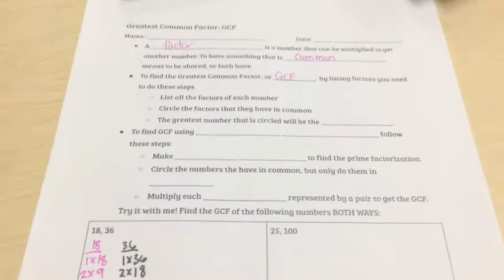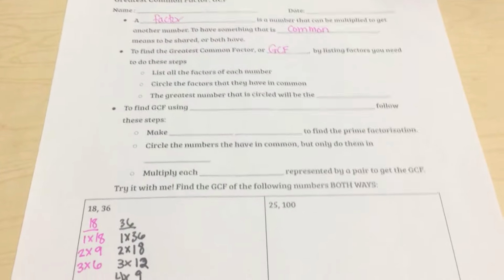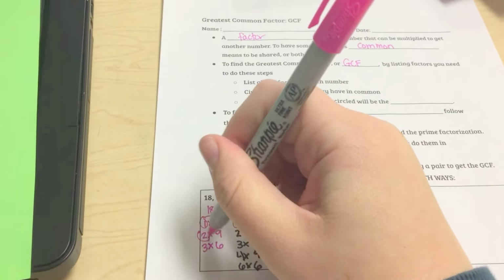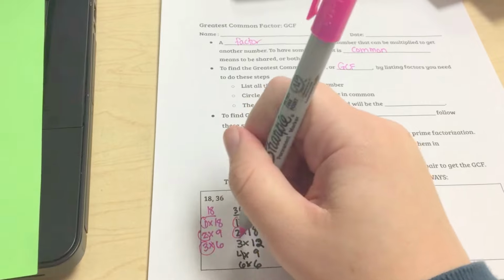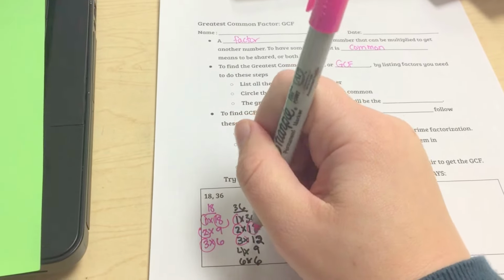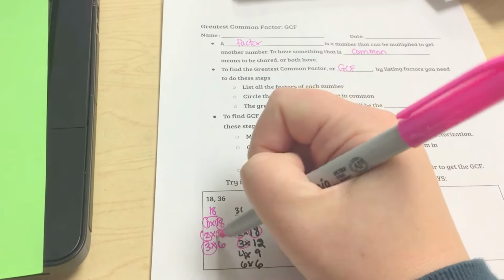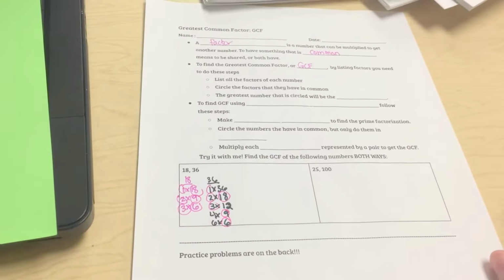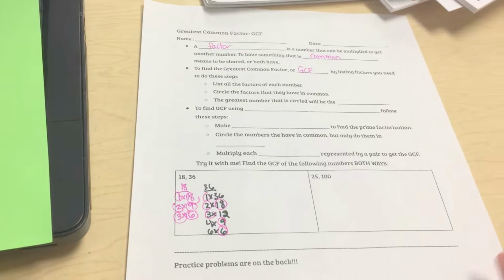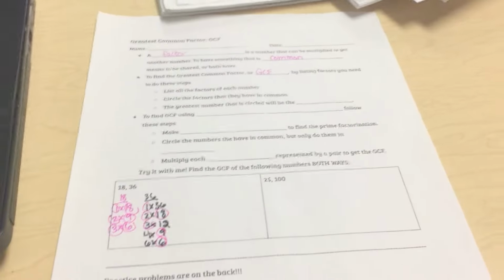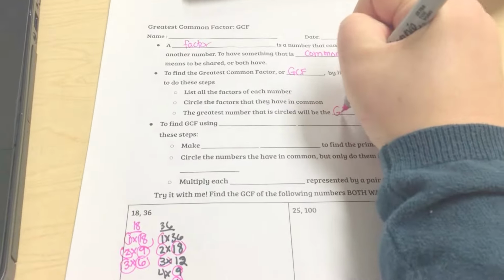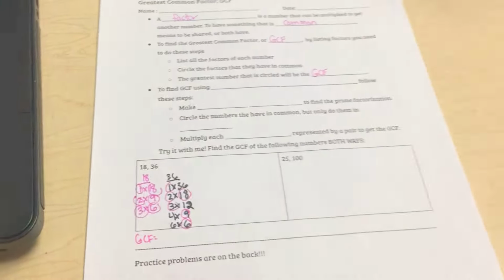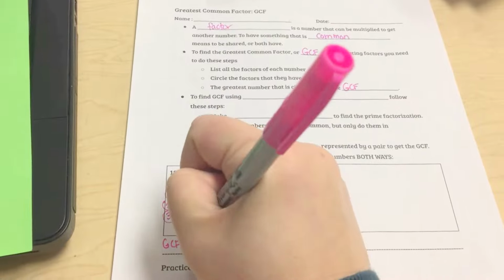So now that I've listed my factors, I'm going to circle the ones they have in common. 1, 2, 3, 18, 9, and 6. All right, the greatest number that is circled is going to be the GCF. So using this method, my GCF is going to be 18.